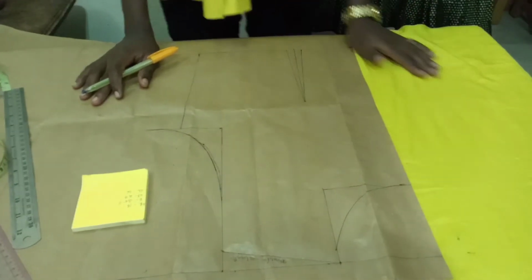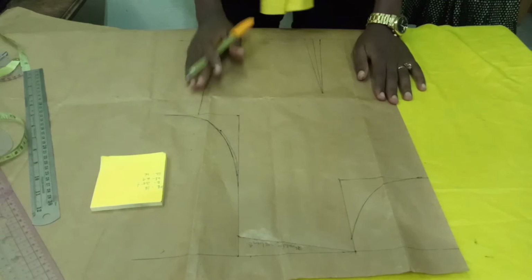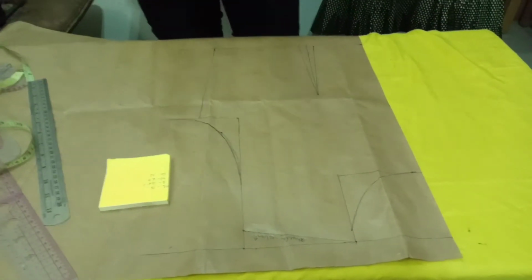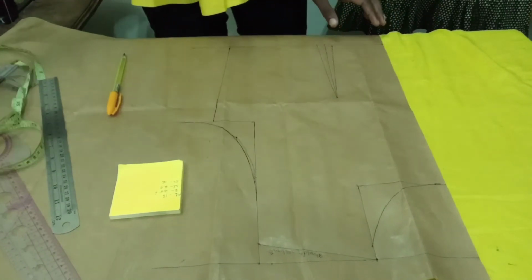Now we can cut it out, but before you cut it out, you can also cross-check your measurements. If everything is perfect, then you can cut it out. Now I'll be cutting out the pattern.